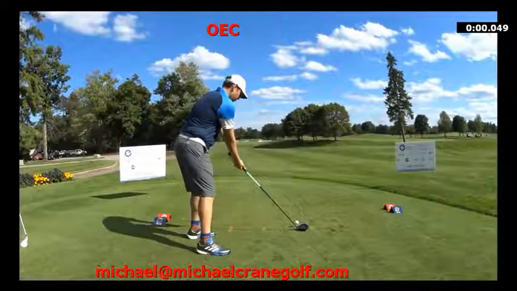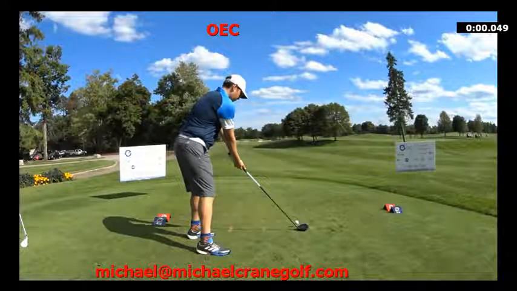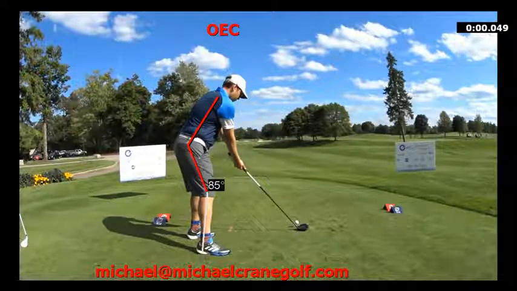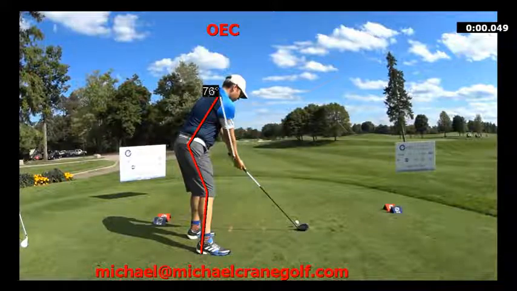So while we've got you back here in your setup, let's first of all take a look at your posture. We can see that your spine is straight on a slight tilt, legs come down into a nicely unlocked position. Arms hang down nice and naturally in front of you. Club works out to the ball. So pretty good posture there, also in association with good balance.